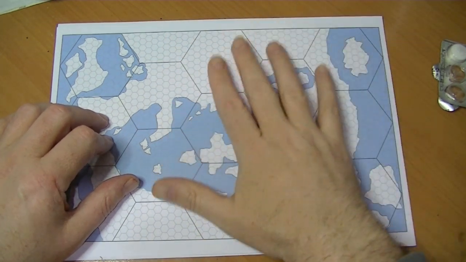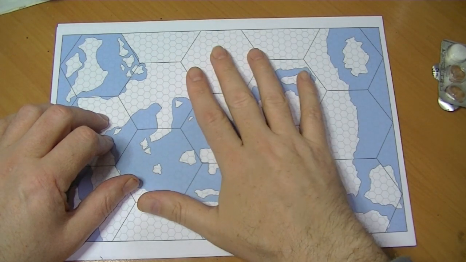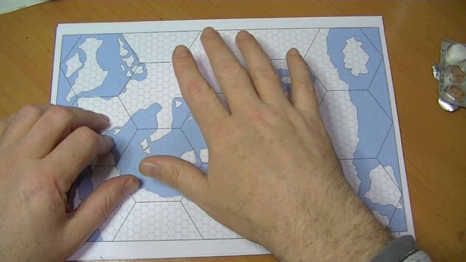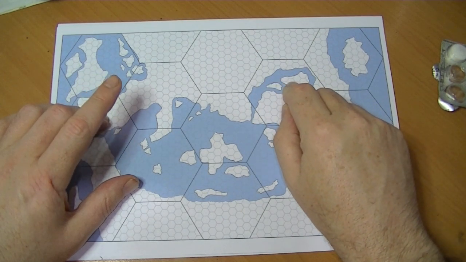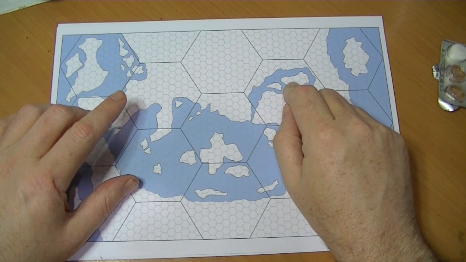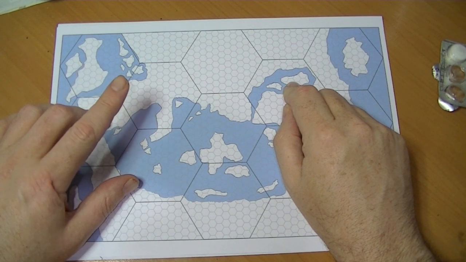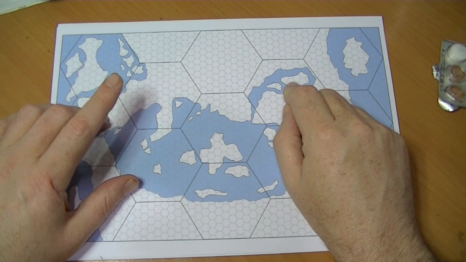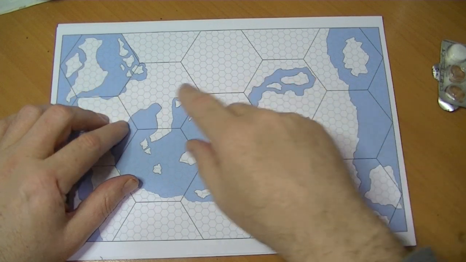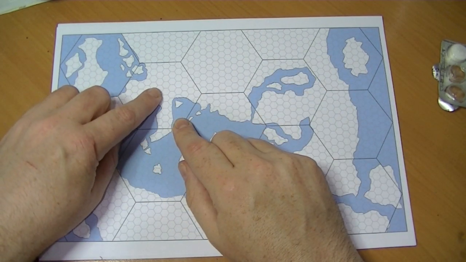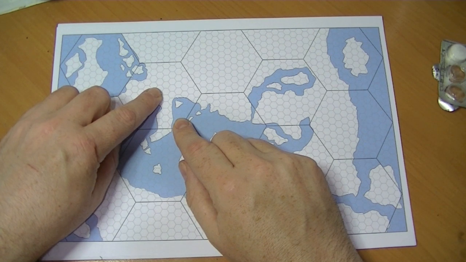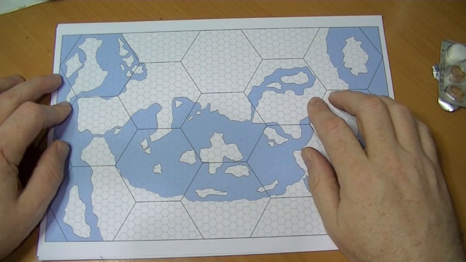The reason I'm doing it like that is because it helps me manage time. In the campaign rules I have movement rates, and at the slowest speed, caravan speed, it's 15 miles a day. So it takes 10 days to get from the centre of that hex to the centre of that hex. So that's why it's like that.